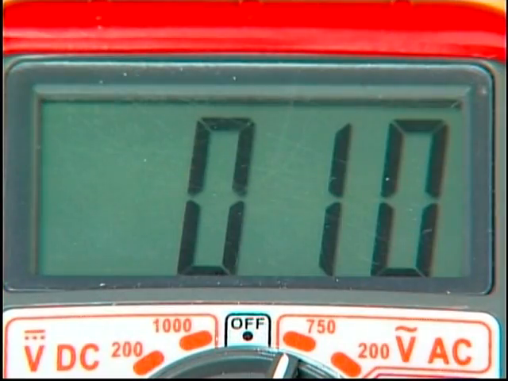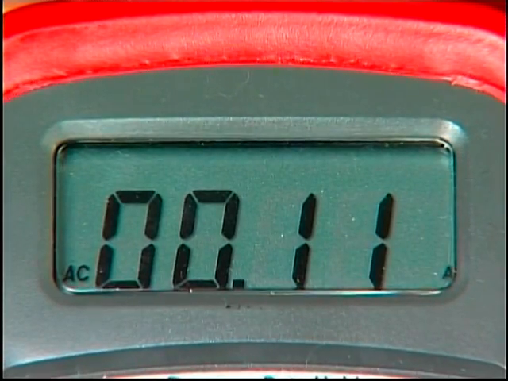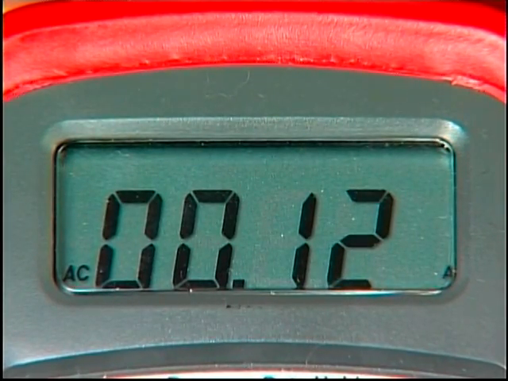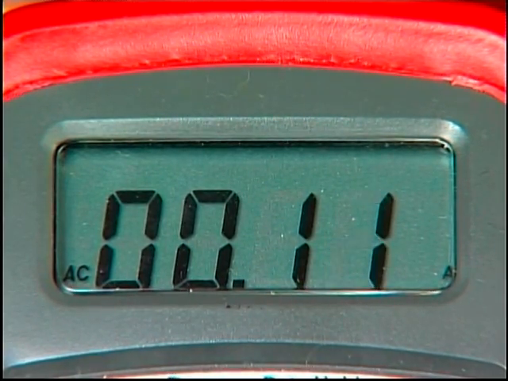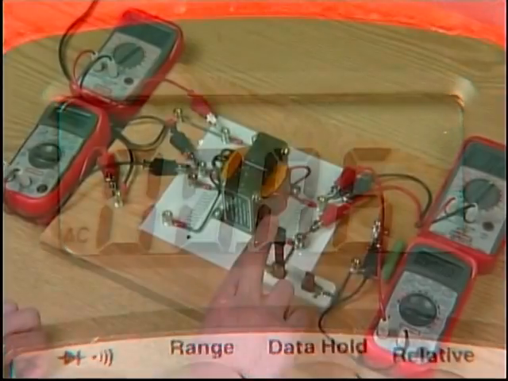If the primary voltage, E sub P, is 10 volts and the secondary voltage, E sub S, is 20 volts, then the primary current, I sub P, will be twice the value of the secondary current, I sub S. I sub P is 0.12 amperes. I sub S is 0.06 amperes.